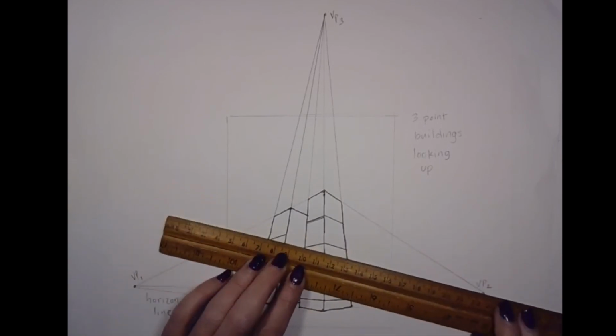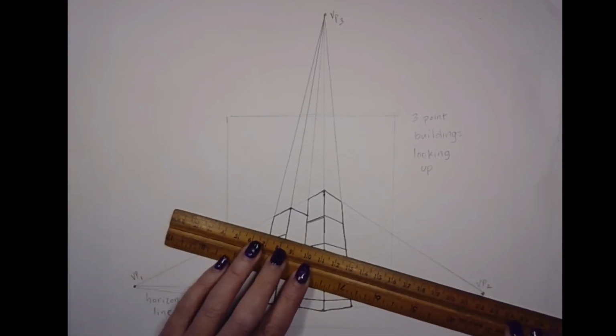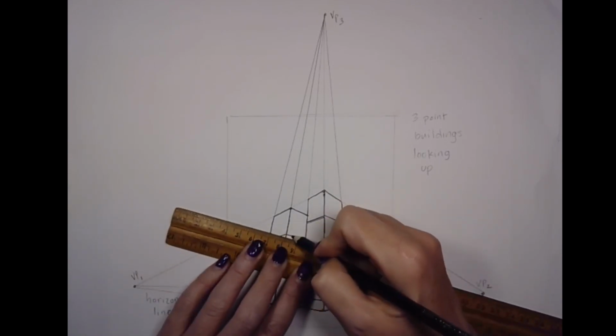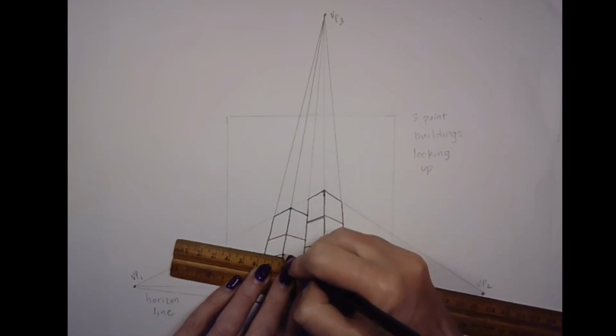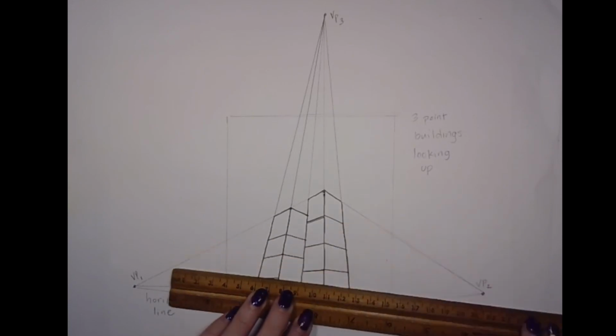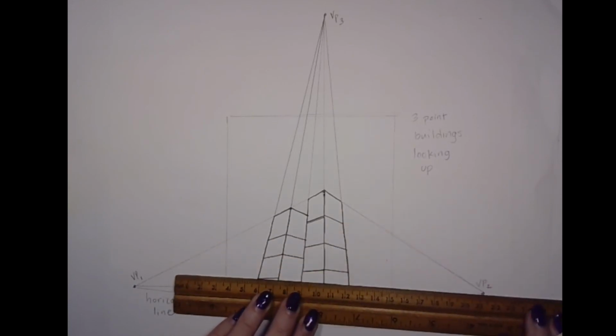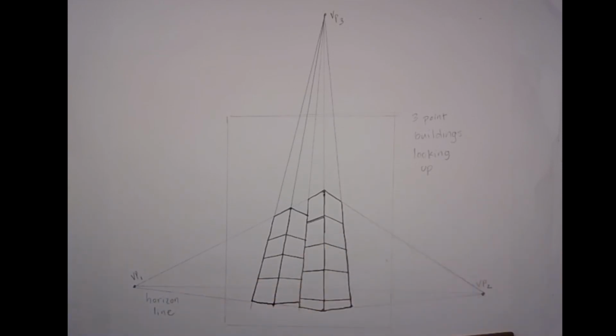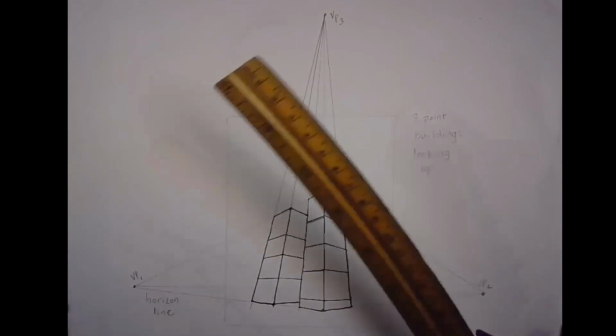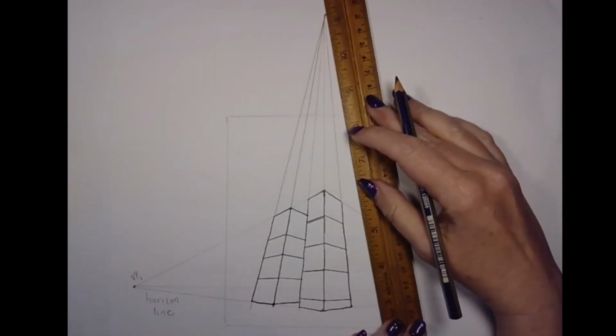And on this side, they would be going to vanishing point 2. Okay, now I'm going to go on this side and do the same thing.